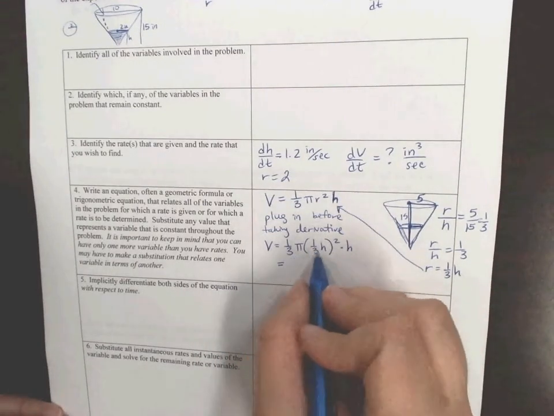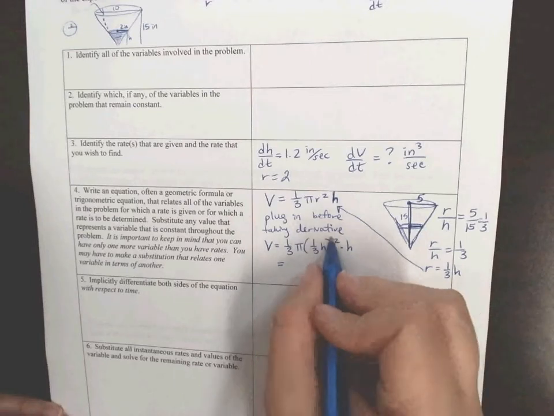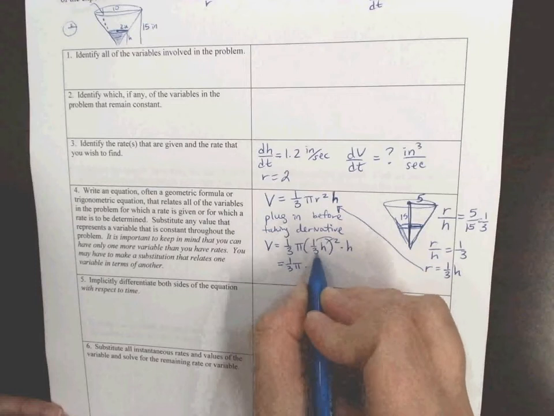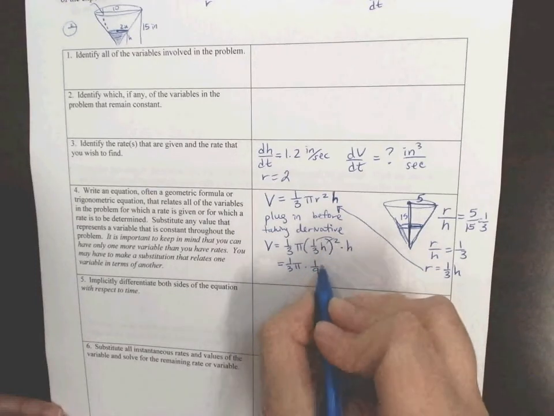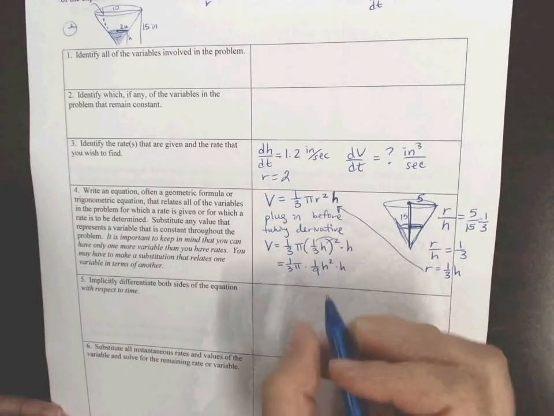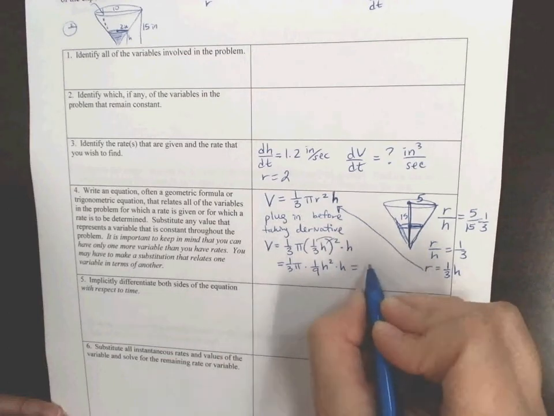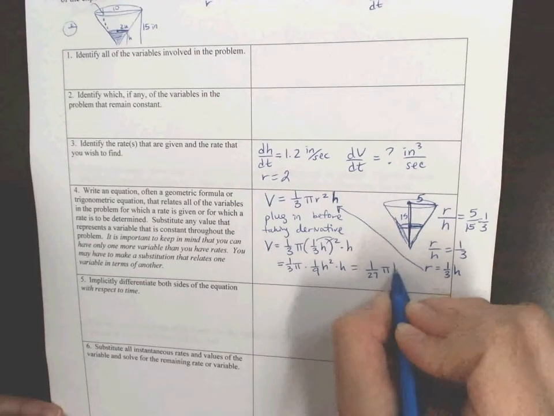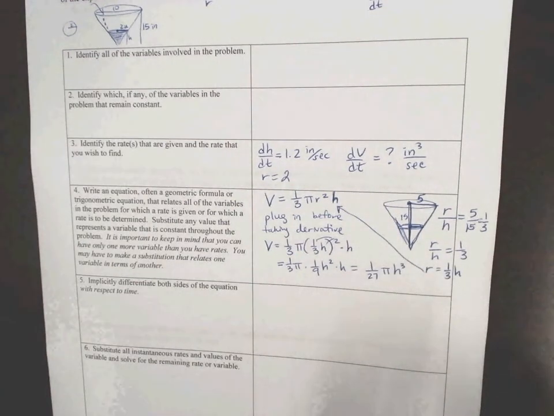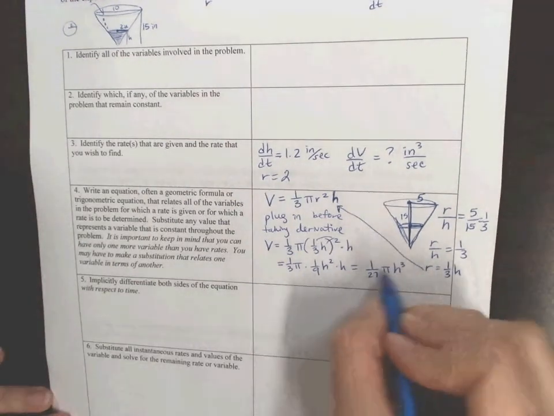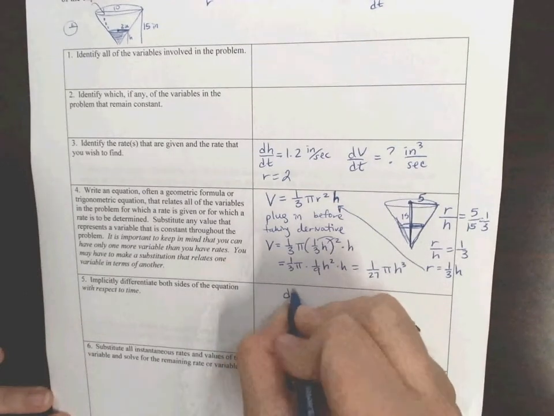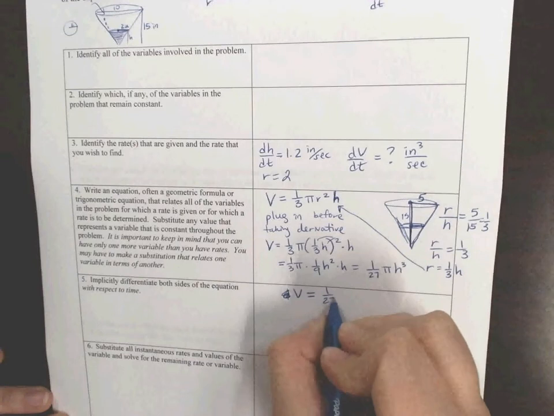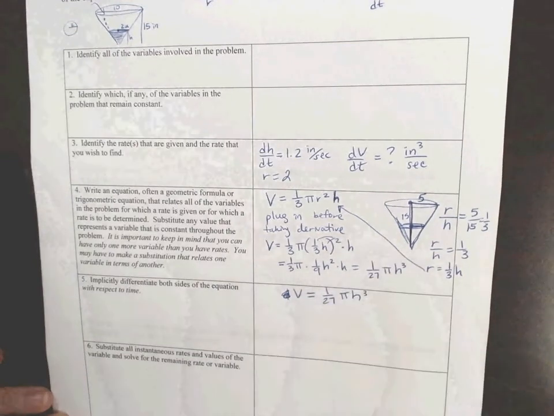So 1/3 pi, 1/3 h squared means that the 1/3 gets squared and the h gets squared. So this is 1/3 pi times 1/3 squared, which is 1/9, h squared, and then times another h. And that is 1/27 pi times h cubed. And now that's your volume, and now I can take the derivative of that. So let me just start with rewriting it. V is equal to 1/27 pi h cubed.